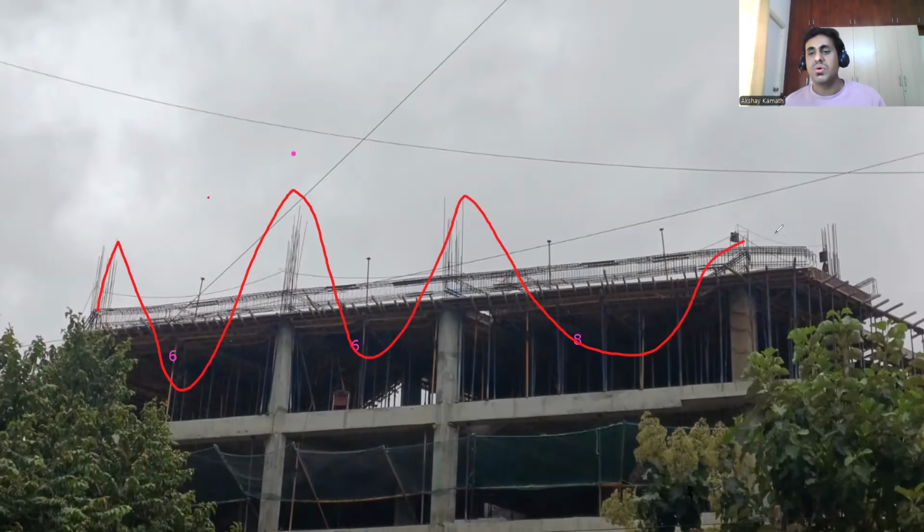So we all know what a bending moment diagram of a continuous beam looks like, right? We'll have a negative bending moment here, because of the beam and column junction. Then it will turn into a sagging bending moment, then into a negative bending moment again, then sagging, and it will go on like this. Suppose there's a cantilever here, then it will go like this.